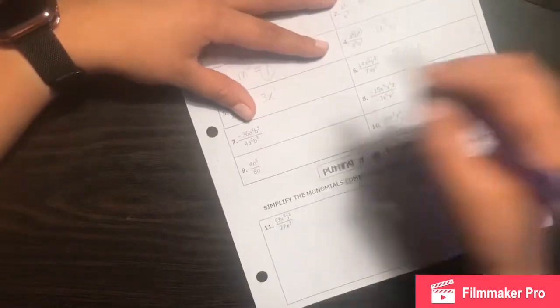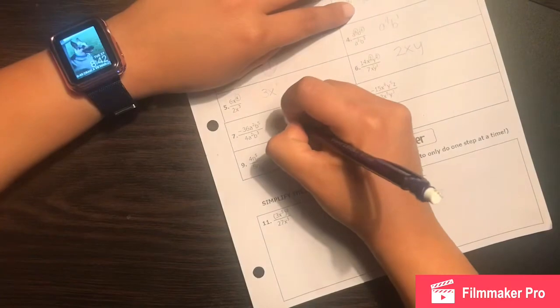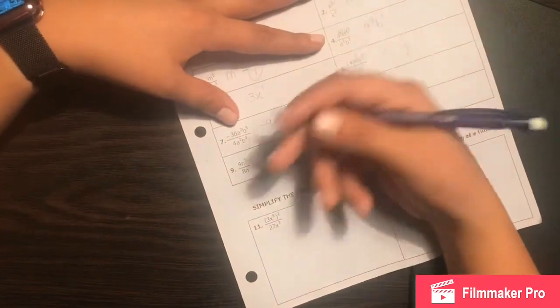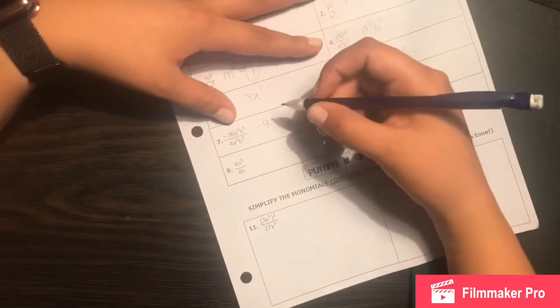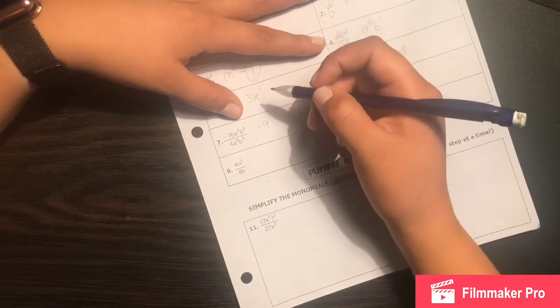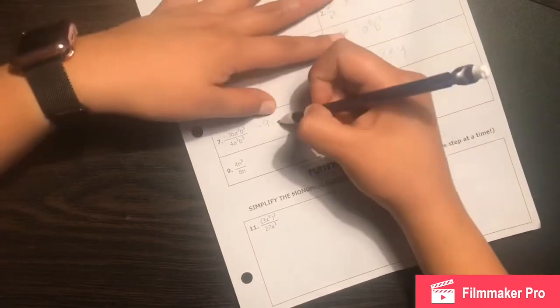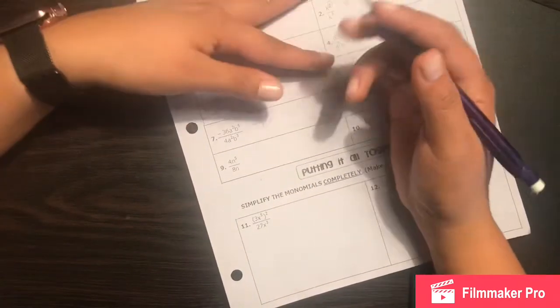Number 7, negative 36 over 4 simplifies to negative 9. Okay, and it does stay on the numerator because 36 was bigger. Now, I see a squared over a squared. A squared divided by a squared is 1, like we talked about. But 1 times negative 9 is just negative 9, so we don't write it.